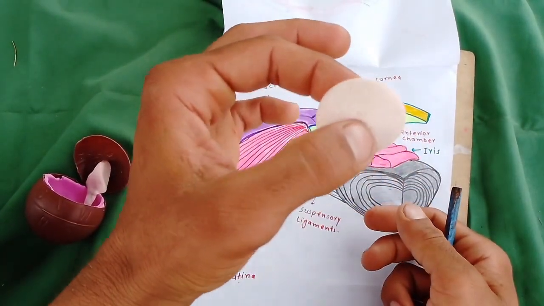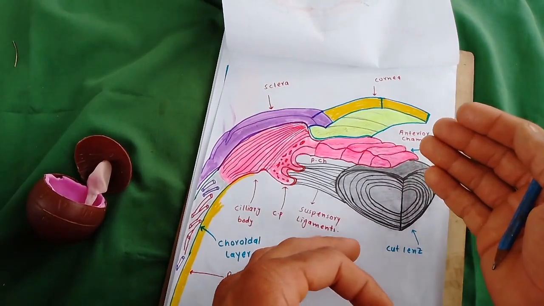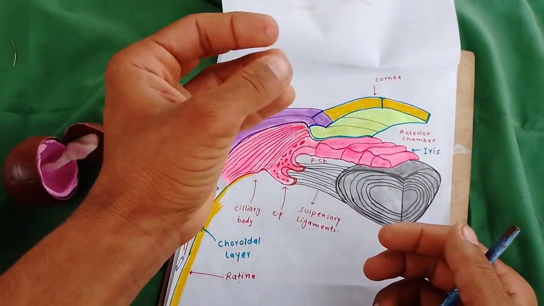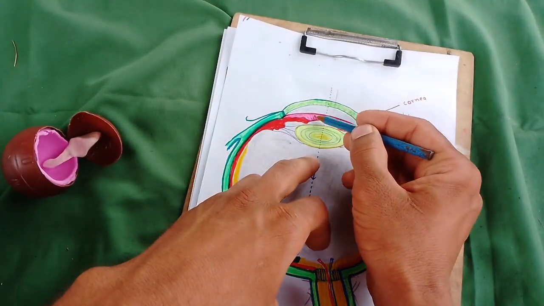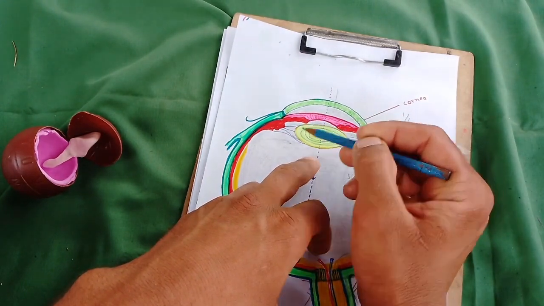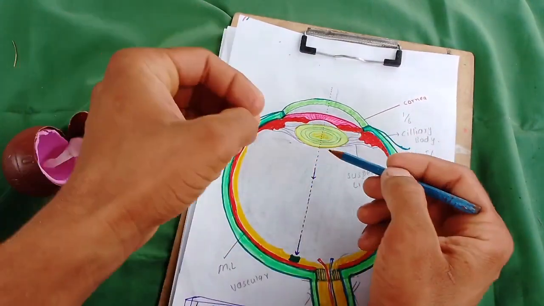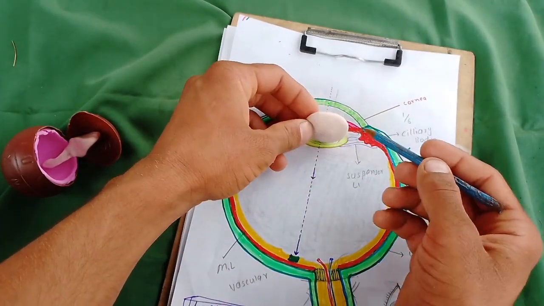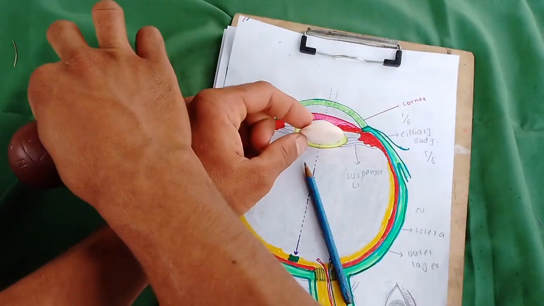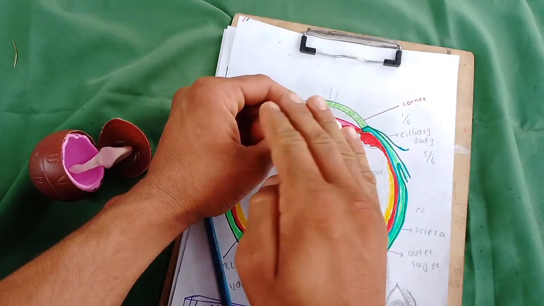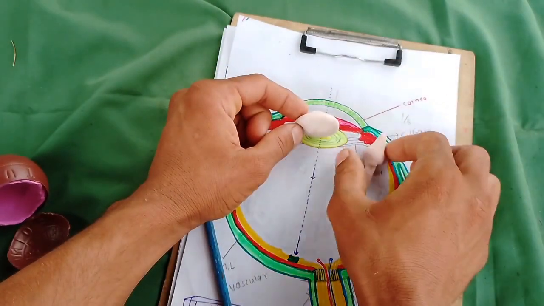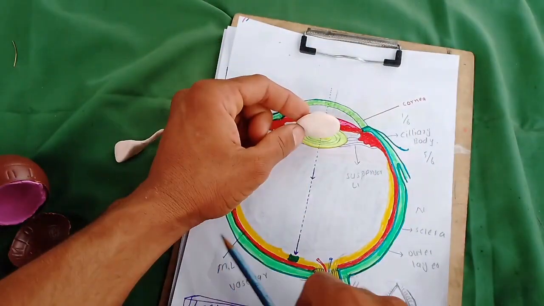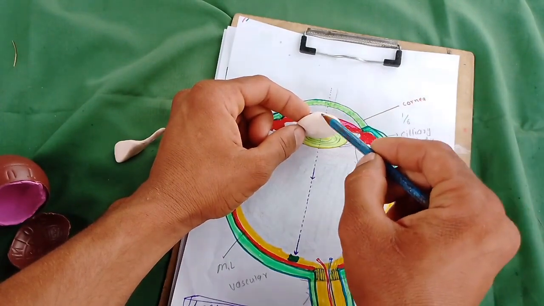Okay, so this is the lens, which is biconvex in shape. It is present beside the ciliary body, beside the iris. I cut this area. This whole structure is present all around the lens. This triangular structure is present all over the eye. So this ligament is present all around.